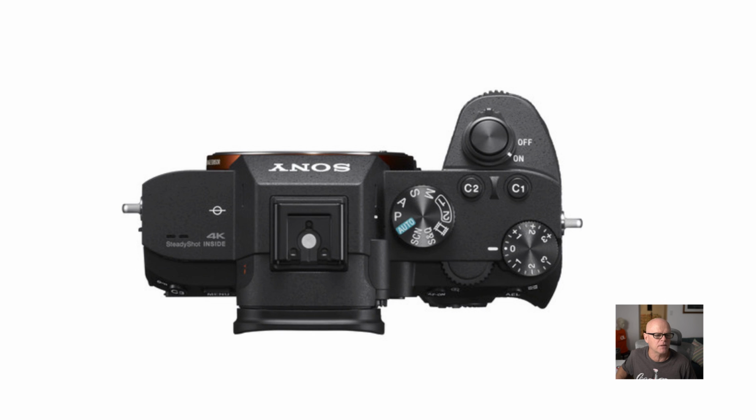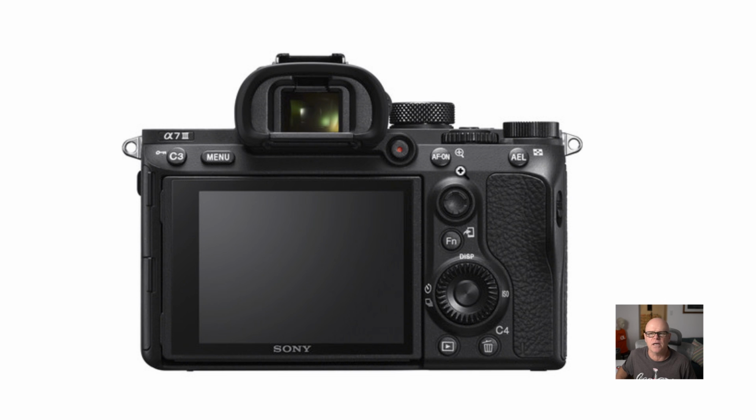If you've watched the previous video, you'll know that I've set the AEL button on the back to use back button focus, and that's the way I like to use that. And what I was talking about there is this custom button here is already set to the back button focus, so I'll talk about that shortly and what I use and things like that.